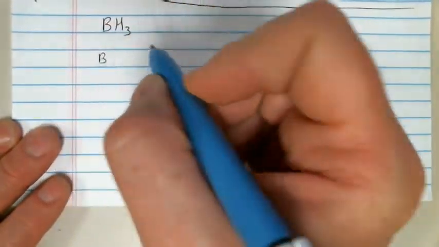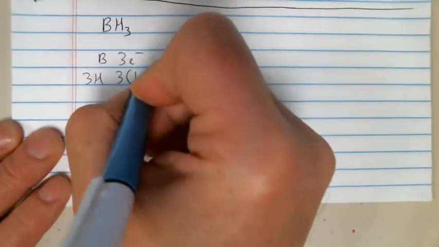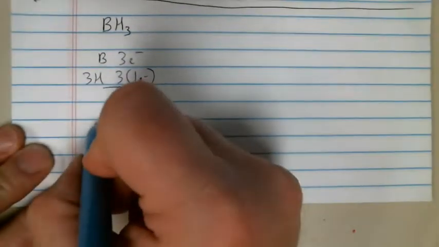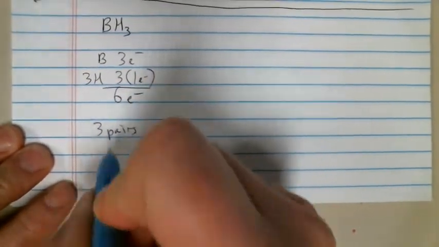Draw the Lewis structure for that, and then come back if you would. All right, are you done? So I'm picking extreme examples to force us to not follow the octet rule, right? So when we count this up, well, boron has how many valence electrons? It's in group 3, has 3 valence electrons. Then we have 3 hydrogens, so that's 3 times 1. And so there's only 6 electrons in this molecule, which is 3 pairs.